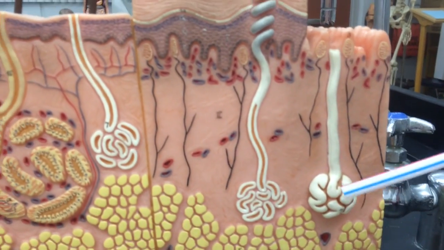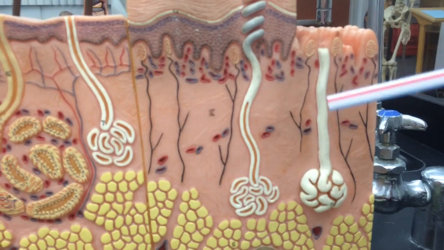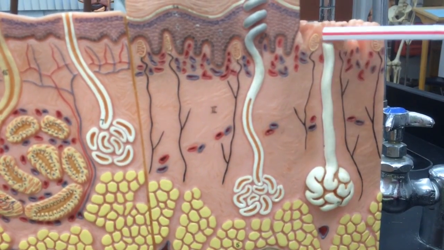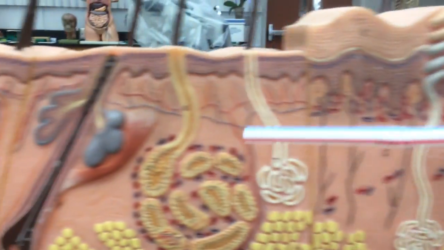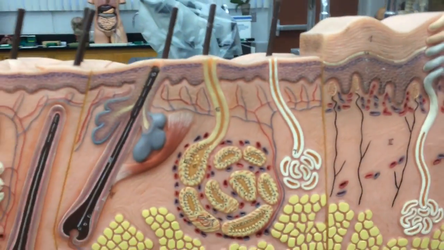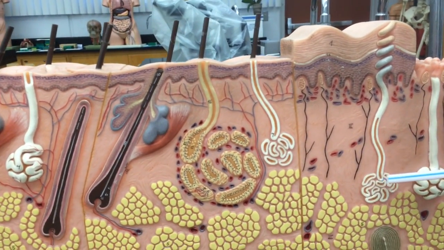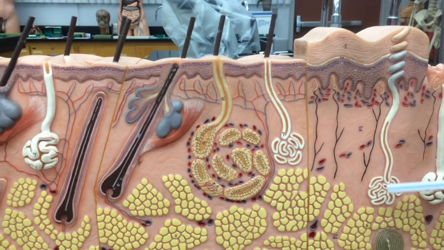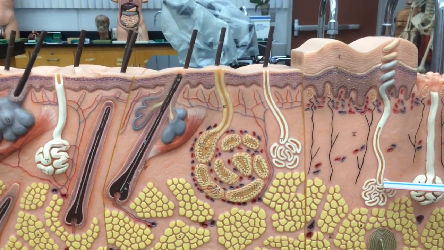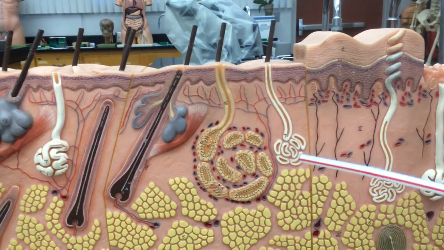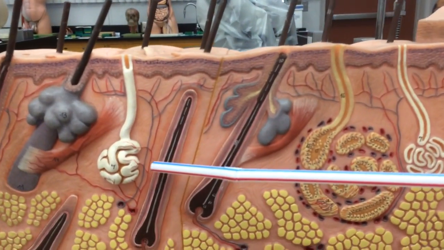Now let's look at the structures that are found within this particular section of skin. So here we have eccrine sweat glands found here, here, and also here and here. So all over the body pretty much. These glands are sweat glands that respond to changes in temperature. So when it's too hot or you're working out very strenuously, you're going to be sweating from these glands. All right, so they respond to changes in temperature.